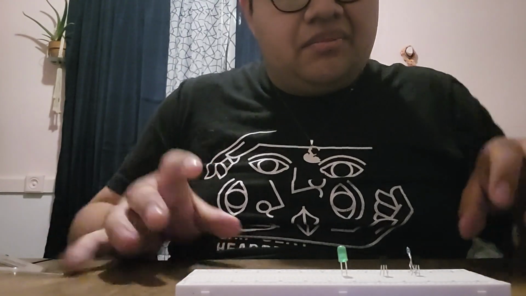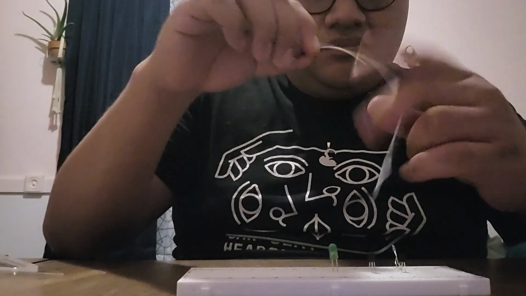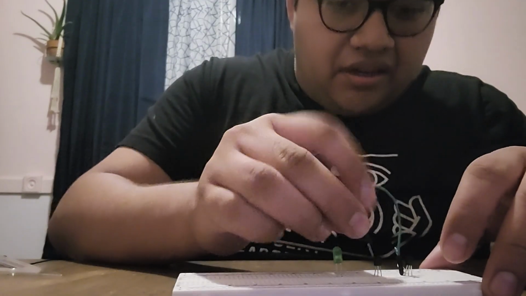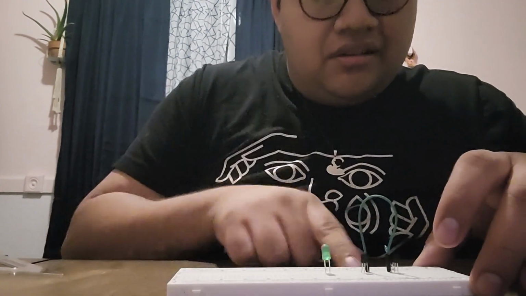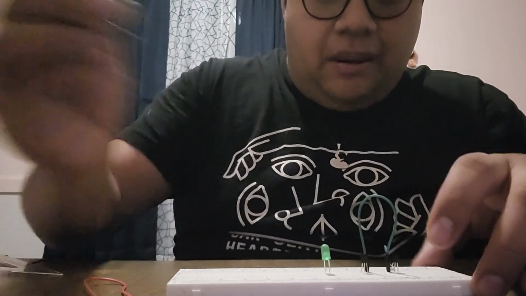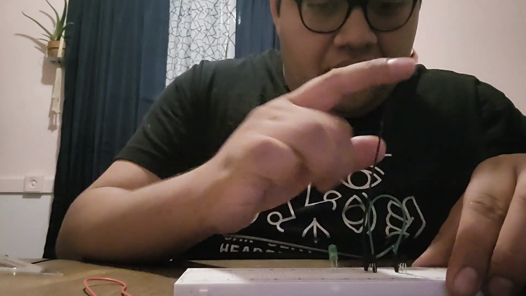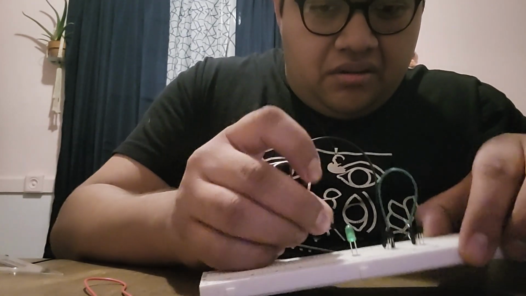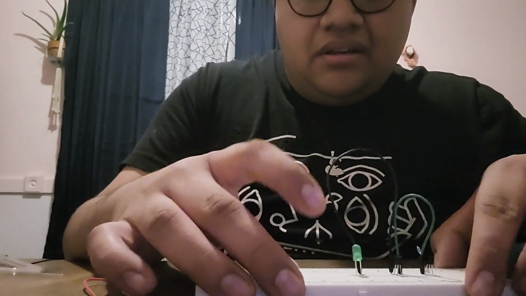Now that we have our basic components set up, we can start connecting them together. To begin with, we will need one jumper cable from the emitter of our first transistor to the collector of our second transistor. This is what will make it an AND gate. They're both connected to each other. And then another jumper cable from the emitter of our second transistor to the positive polarized side of our LED.